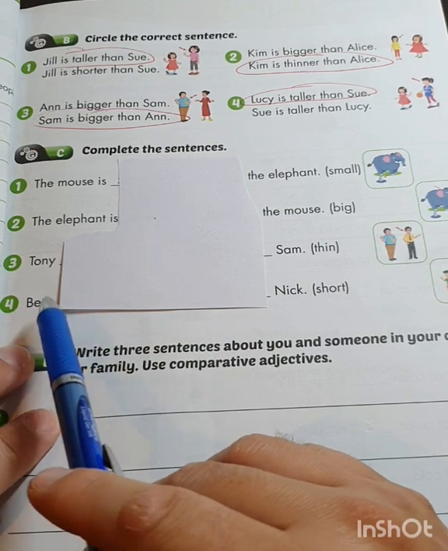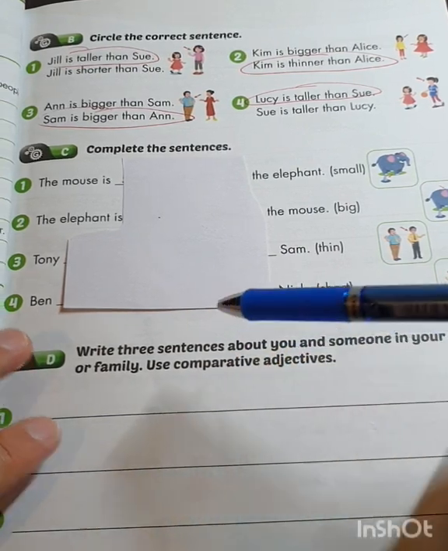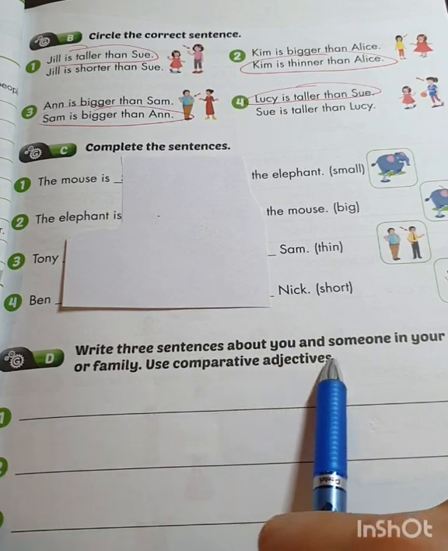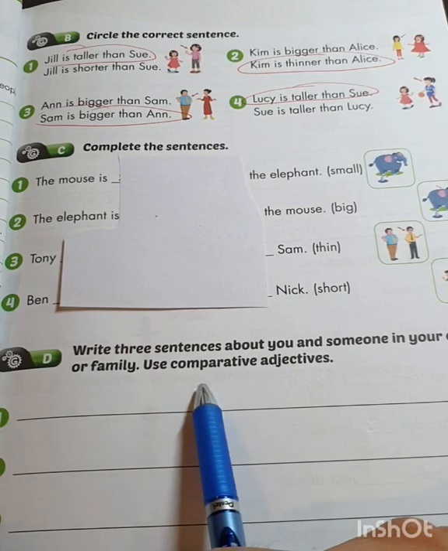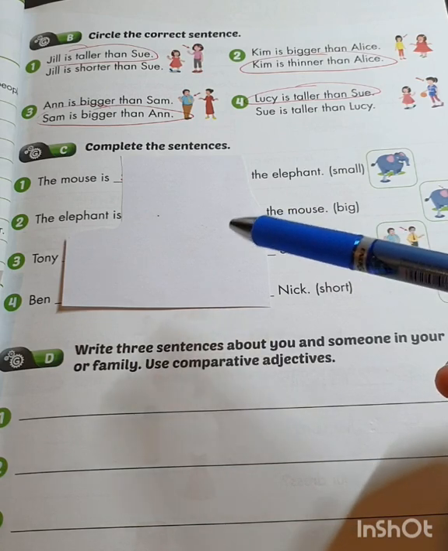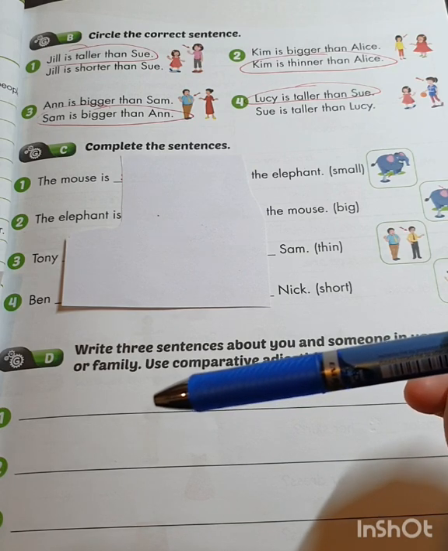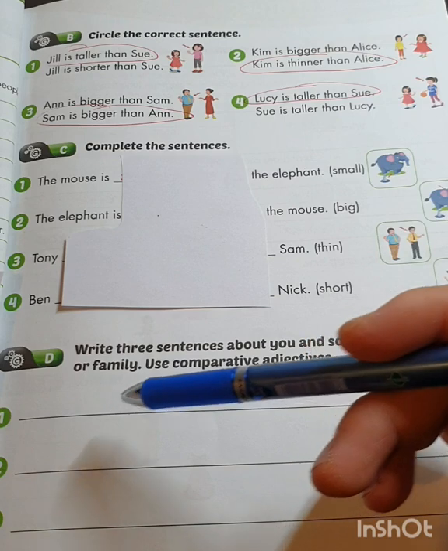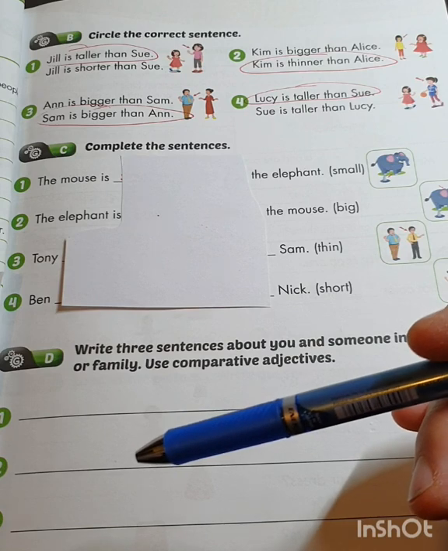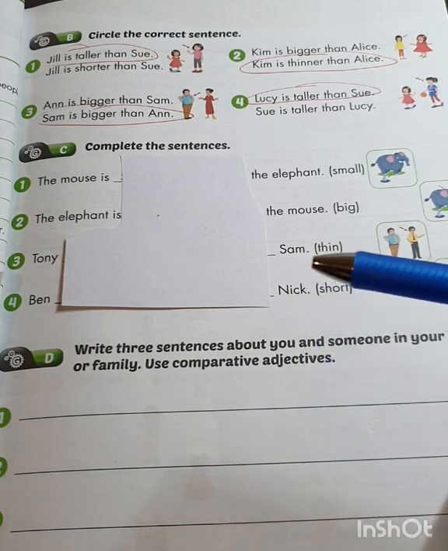And lastly, number 4, Ben than Nick. Okay, so now exercise D, write 3 sentences about you and someone in your class or family. Use comparative adjectives. So basically write comparative adjectives about you and some friends at school or your family. So for example, my dad is bigger than my mom, or my friend is shorter than me, or whatever you want. Three things. Okay, good.